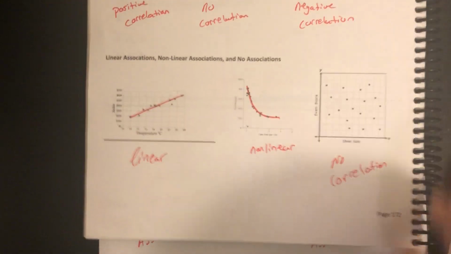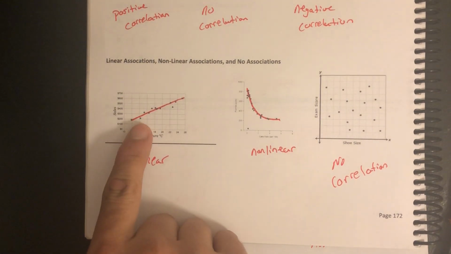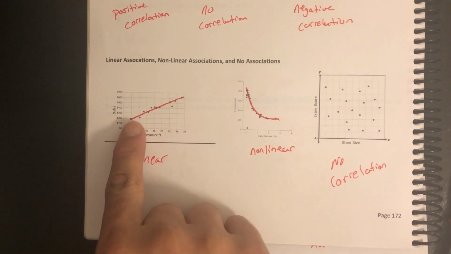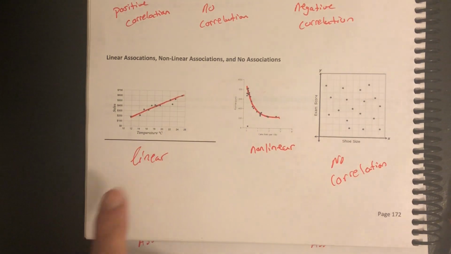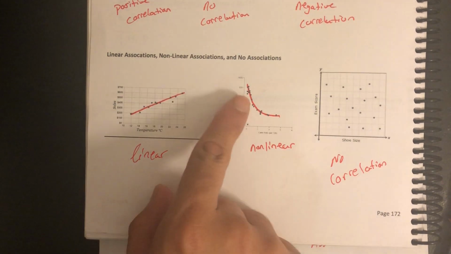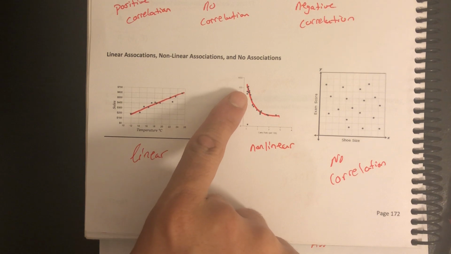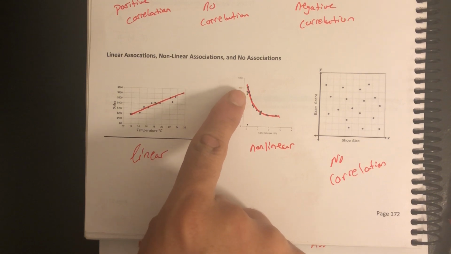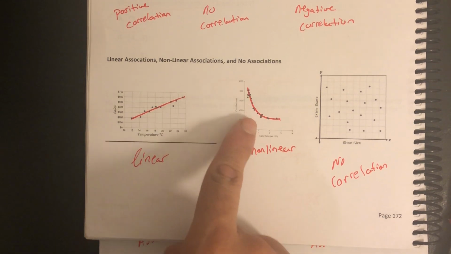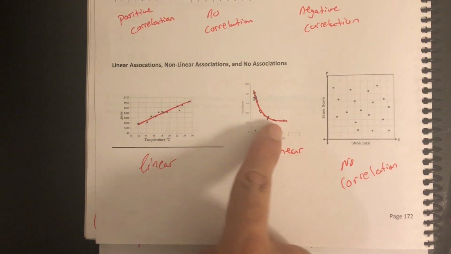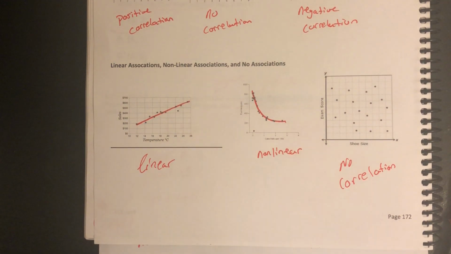They do talk about this, okay? You notice here, this scatter plot is headed in a linear format, so that's why we call that linear. And then, of course, we have nonlinear. If you notice, the points on the scatter plot are curving, the pattern itself. So therefore, we consider that to be nonlinear, okay?